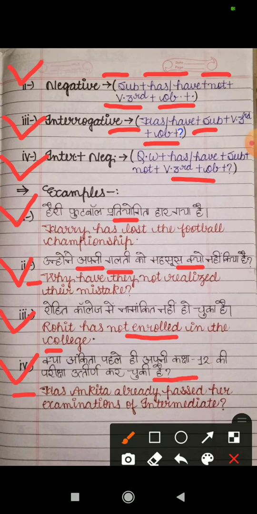So these were the sentences and formulas related to present indefinite, present continuous and present perfect tense. I hope all the formulas and sentences are clear to all of you. If still any confusion is there, you can ask me on WhatsApp also.